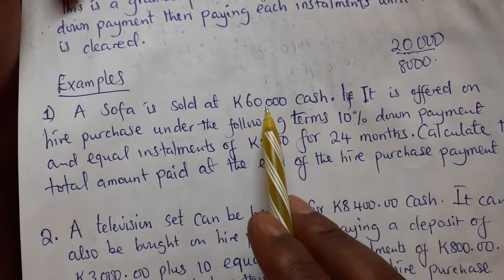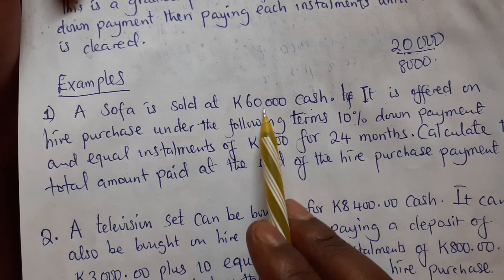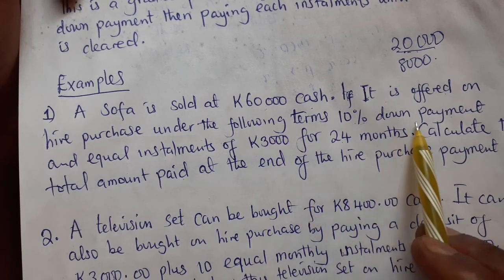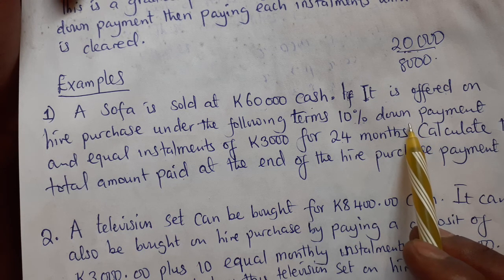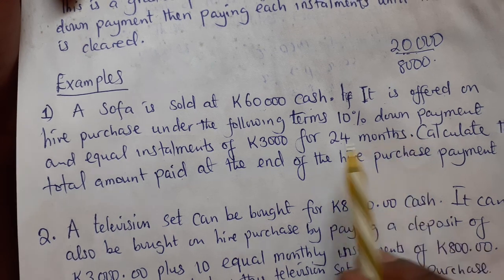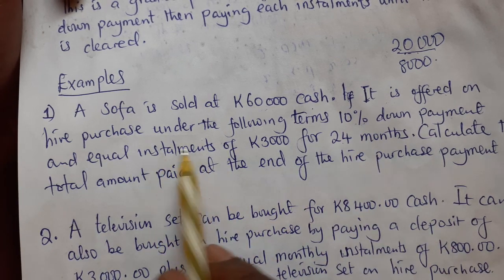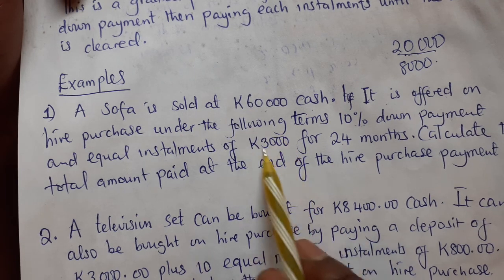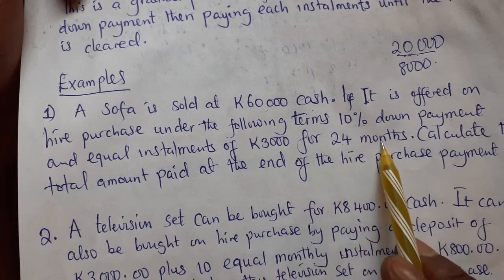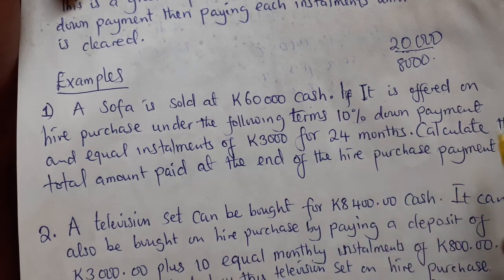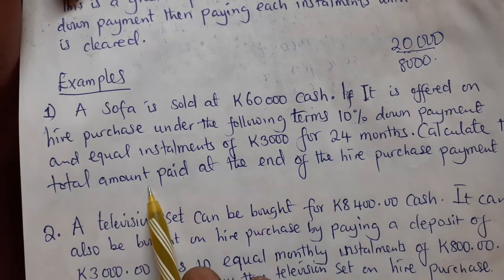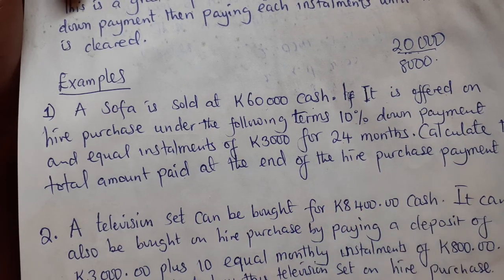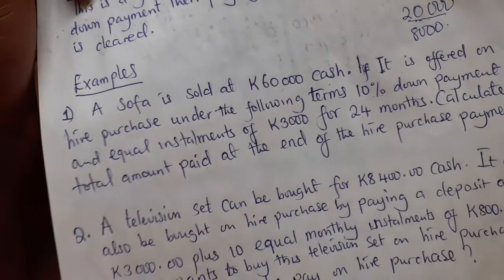You need to pay 10% of this amount, and after that you need to be paying equal installments of 3,000 for 24 months. I'm sure that is easier to understand. Calculate the total amount paid at the end of the hire purchase payment. All right? So this is how it goes.